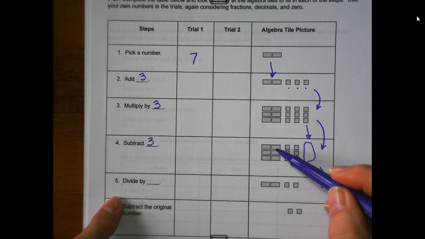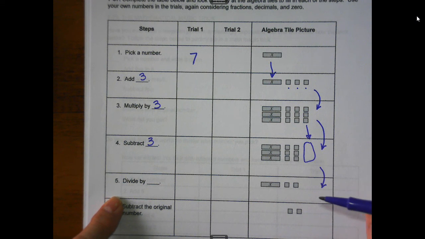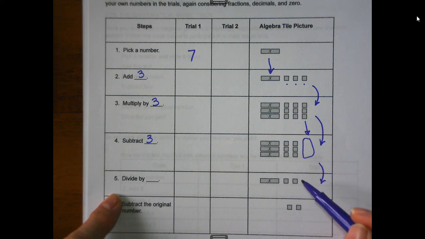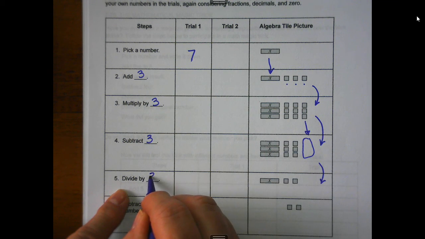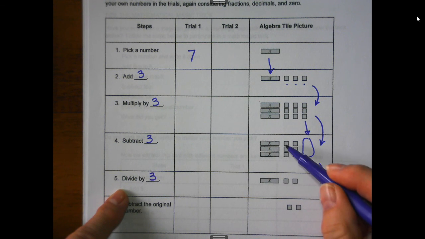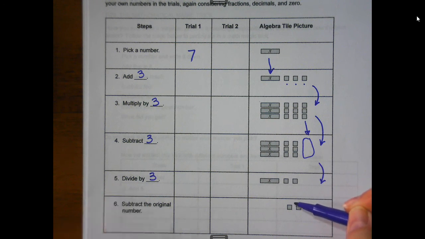And up here I have 3 x's. And I have 2 sets of 3 unit tiles. When I go to look and see what's different, it looks like I'm dividing by 3 here. Because 3 x's divided by 3 gives me 1x. This tile divided by 3 gives me that one. This set divided by 3 gives me the other unit tile. And then subtract the original number. And it looks like I'm left with 2.